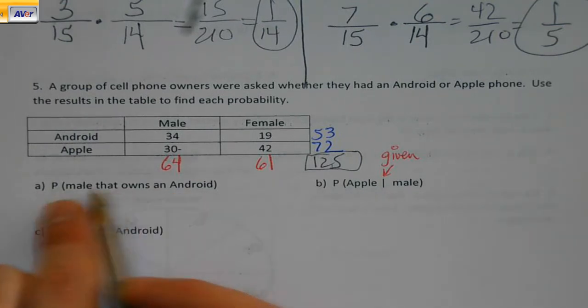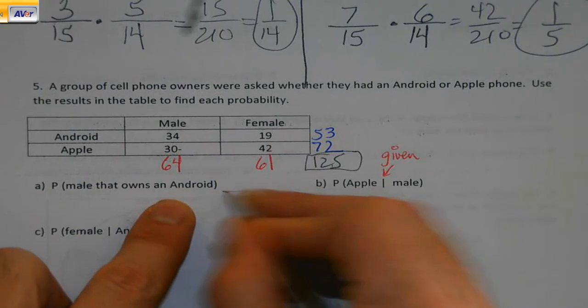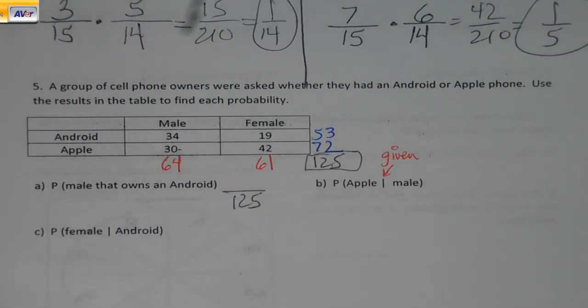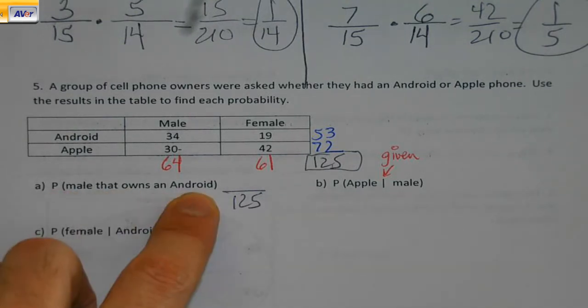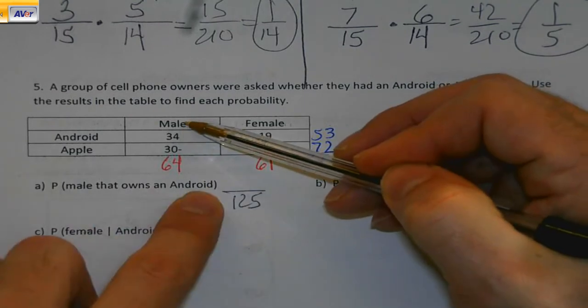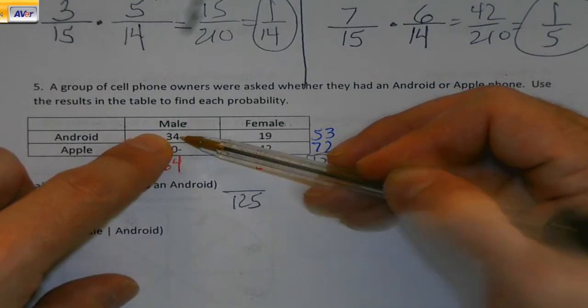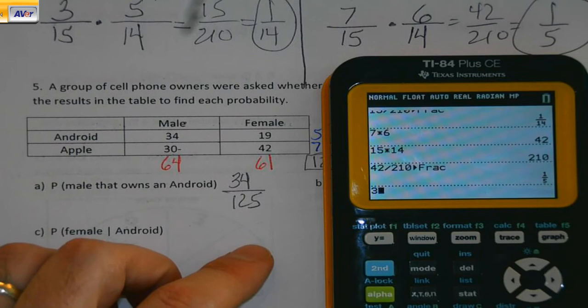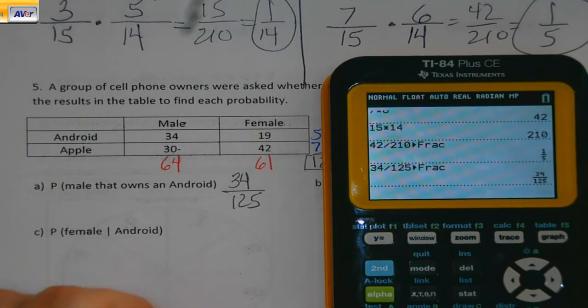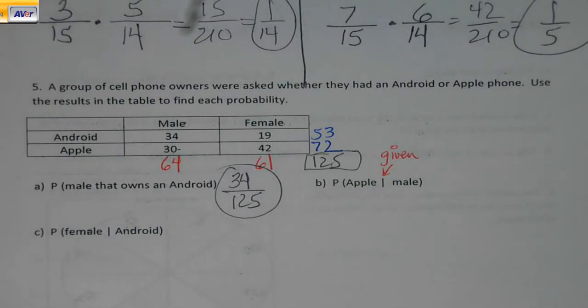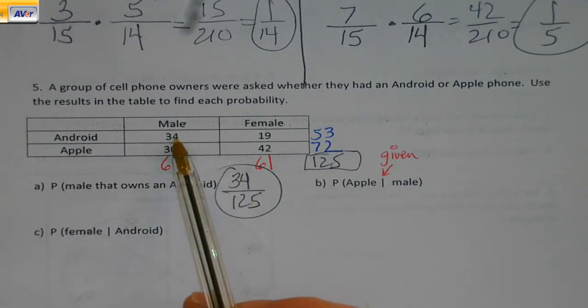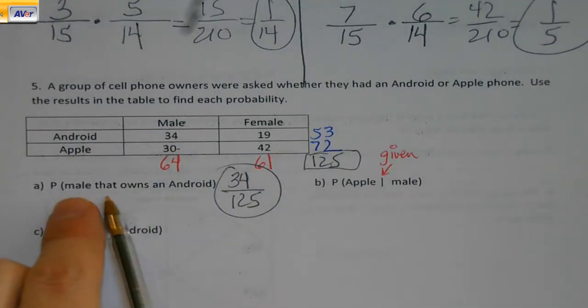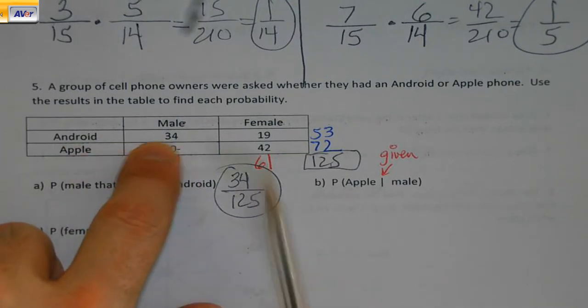If there's no given, if there's no slash, that probability is out of your entire sample set, your entire sample space. So male that owns an Android. Okay, here's my males. Owns an Android. I get that fraction made. I look to see if it reduces anymore. It doesn't. That's my answer. Okay? Because I've had some of you approaching me with questions like that, and you're like, well, does it mean it's male over all Androids? No, there's no restriction. It's just male that owns an Android. There it is. There's my total.